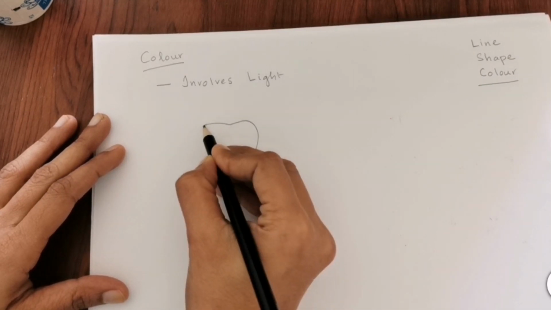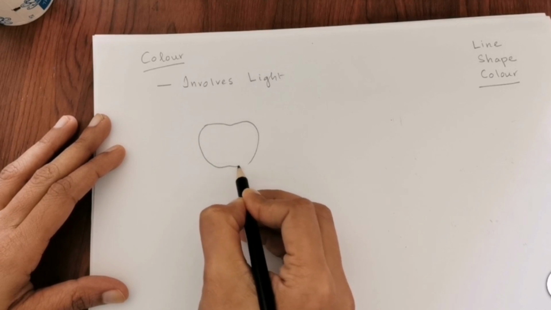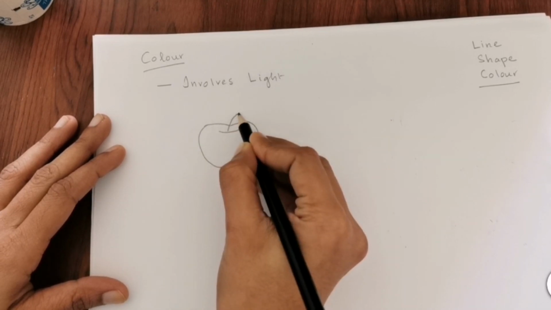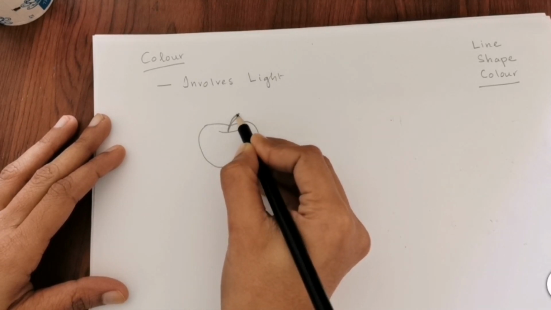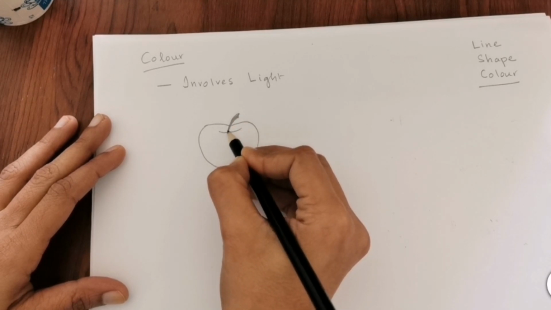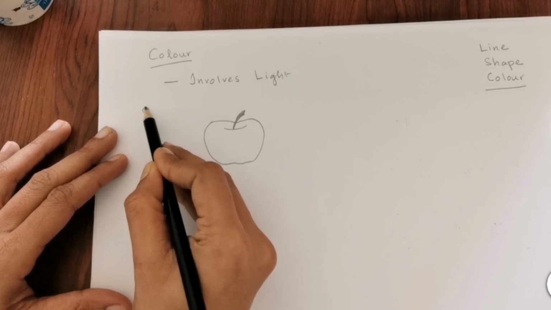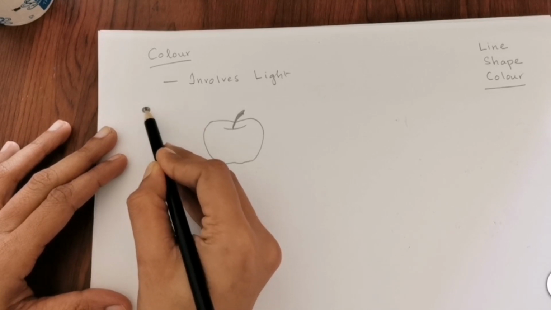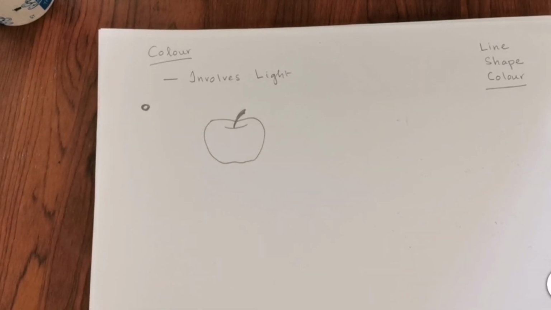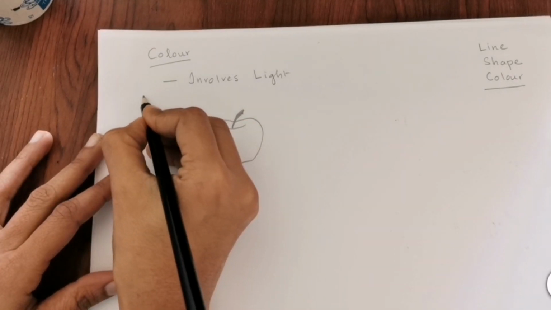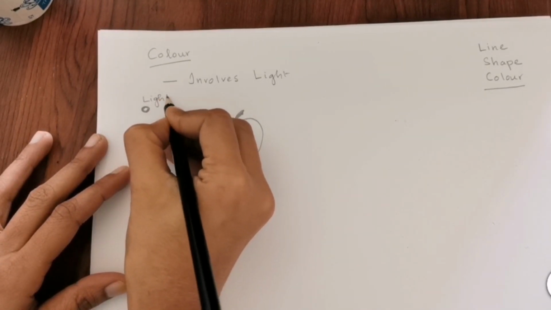So just imagine an object, let it be any object. I will consider an apple here, a normal apple. From a light source, a beam of light is falling onto the object. On every object the light falls and reflects, falls into our eyes, and that's how the object is visible.